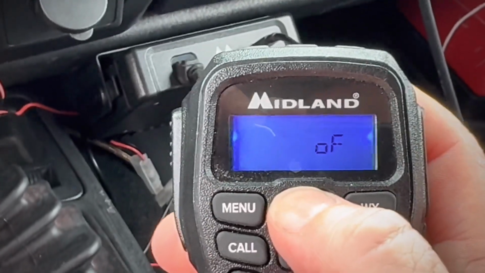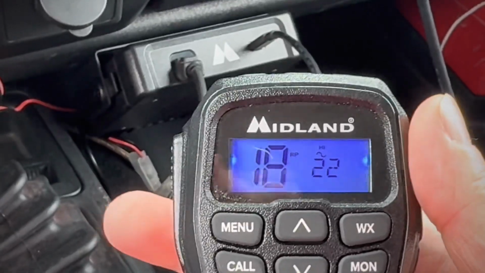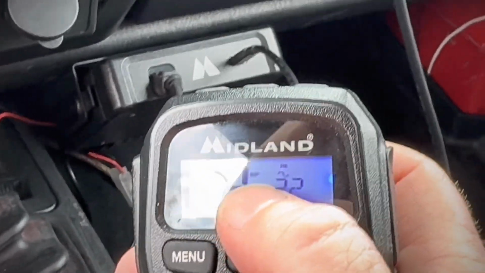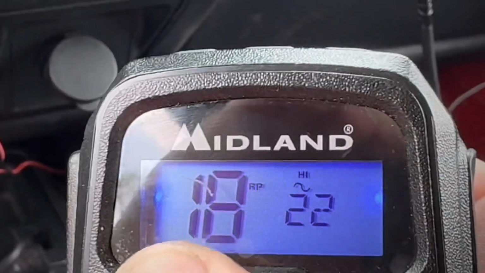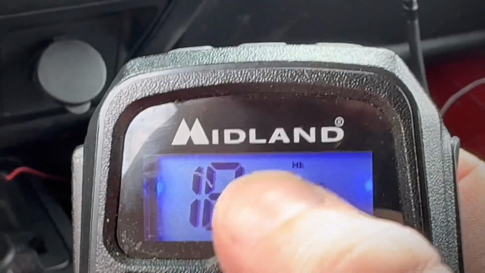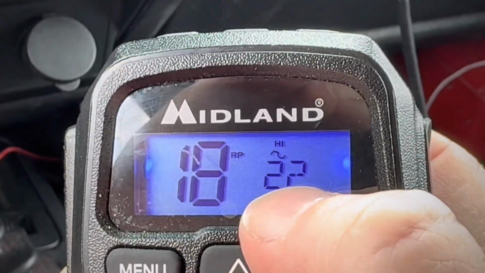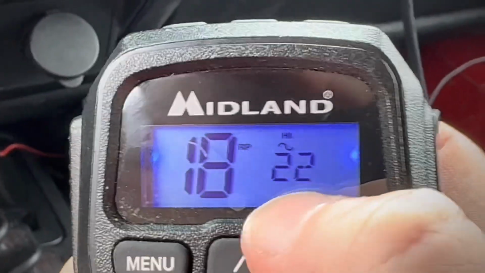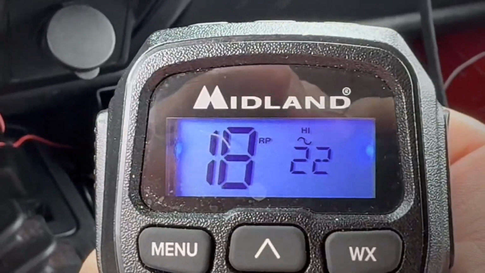If you're not seeing the repeater channel, let me get back out. Do you see that RP right next to the number? That's hard to see, I know. You see 18 RP, so that's repeater channel 18, and it shows you that my listening code is 22. And the little S sine wave right there is a CTCSS code.